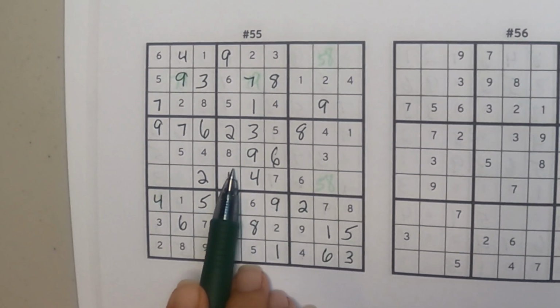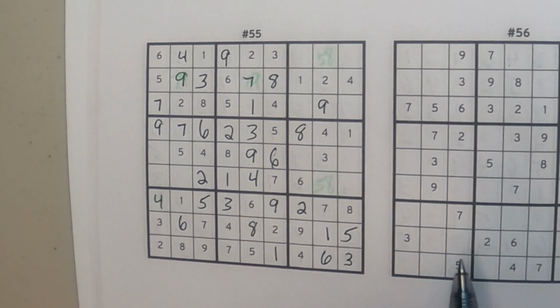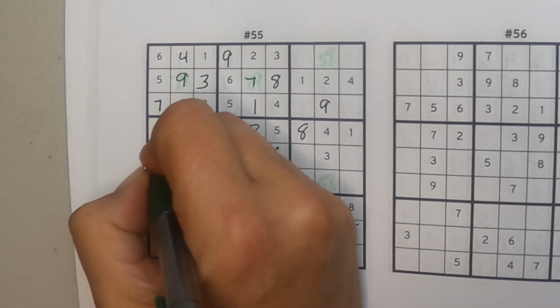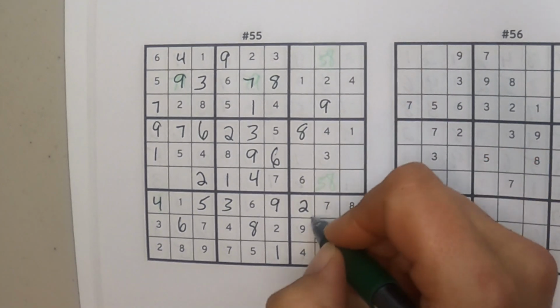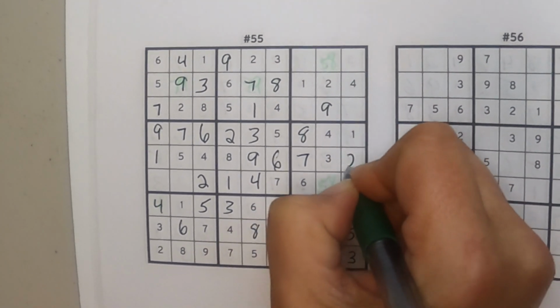For this row, we're missing 1, 2, and 7. We've got a 2 and 7 here, so this is our 1. 2 here, so 7, 2.